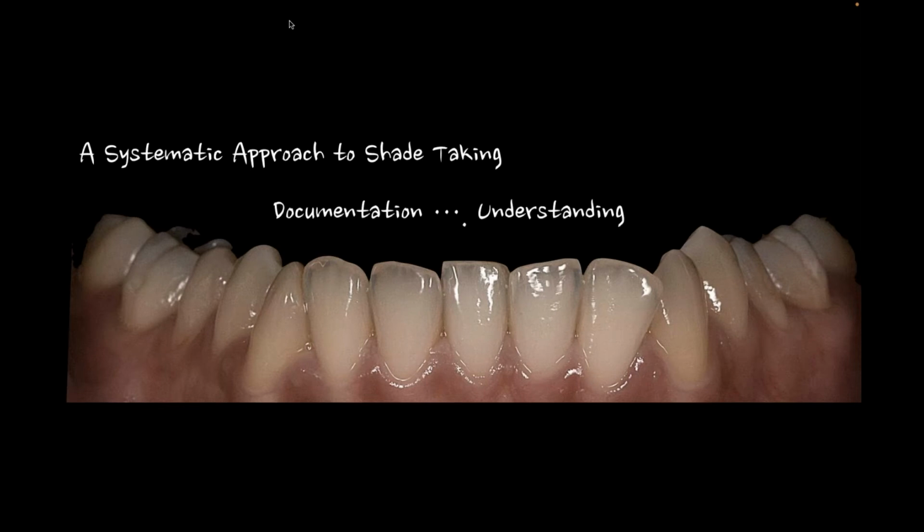The second part, which I think is the more challenging part, is an understanding. And really, I know that word is so vague, what understanding is, but realistically, just look at the teeth that you see on your screen right now.